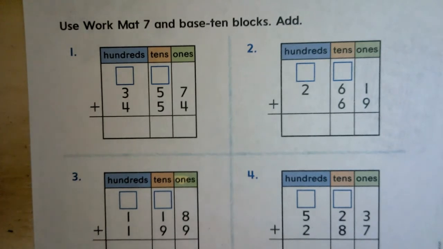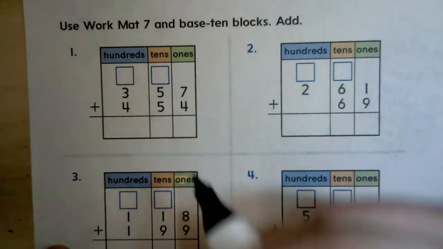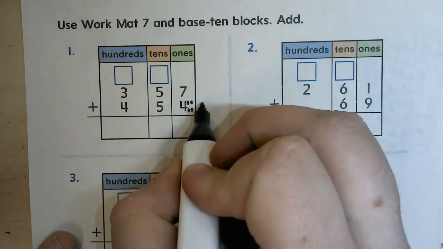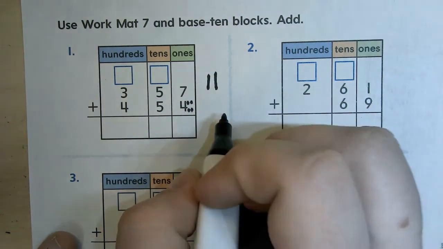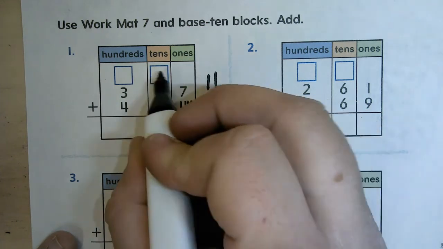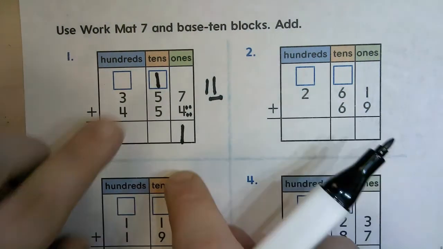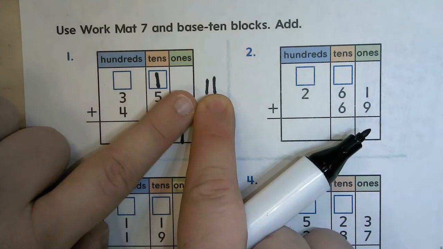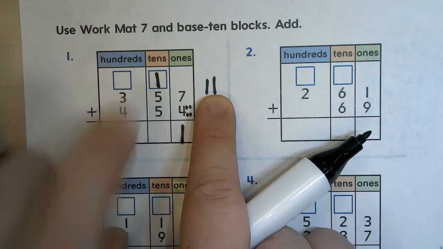Well, let's take a look at number 1. Number 1 is 7 plus 4. So I'm going to start at 7 and count 4 more. 7, 8, 9, 10, 11. Well, if 11 is my answer, my 1 is going to stay in the ones place, and my other 1 will regroup for the 10. And again, I can look here and see this is 11, just like I have 11 here. I just spread them out.